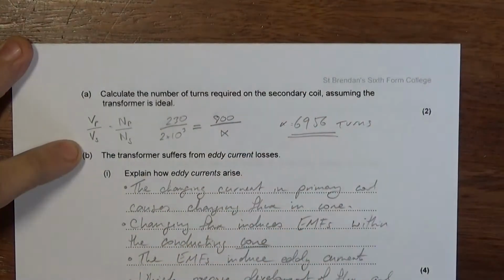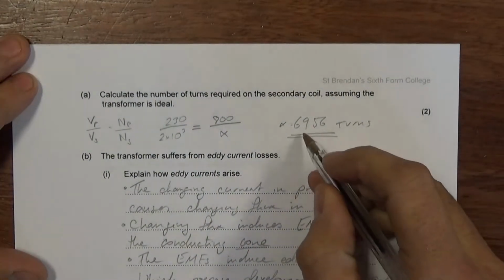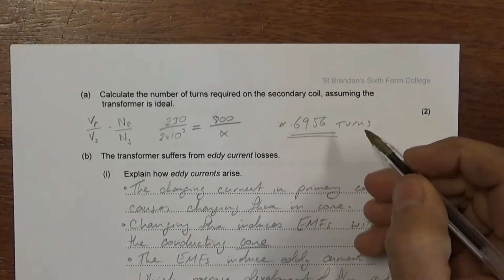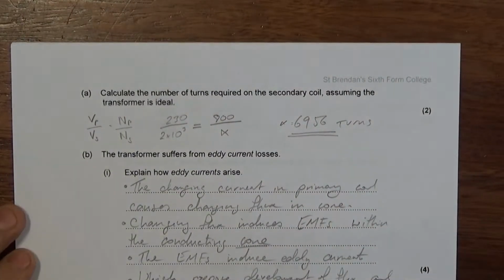Plug in your values, or you could probably better do the other way around, but when you solve for that, that gives us 6,956 turns. So that's pretty straightforward there.